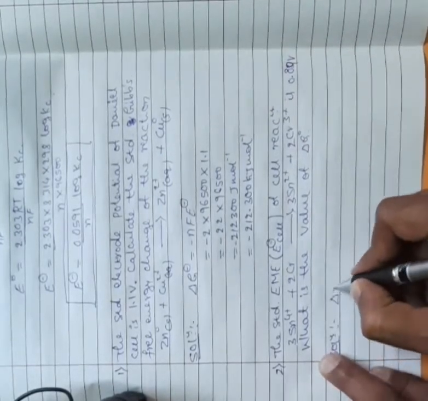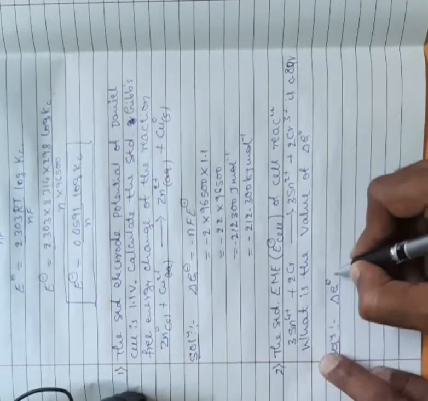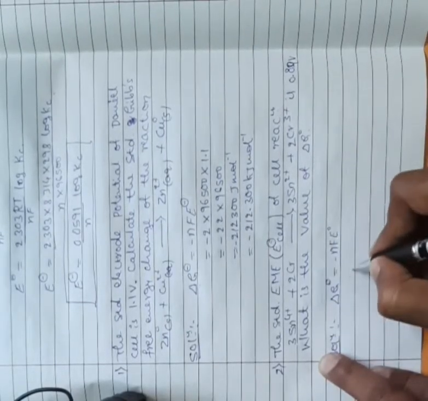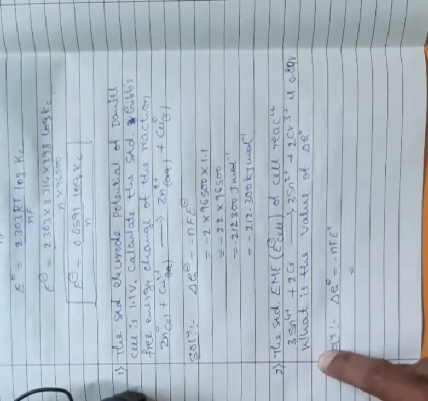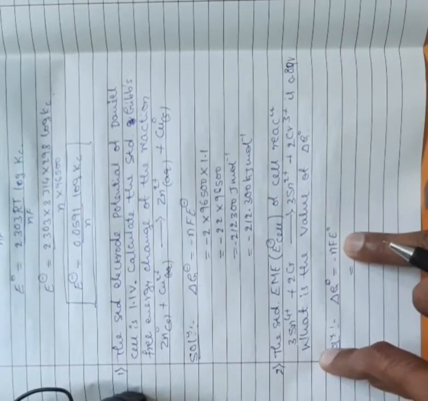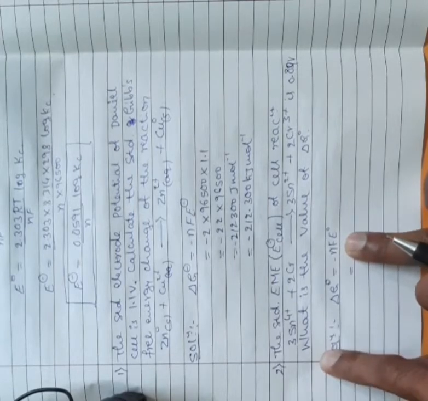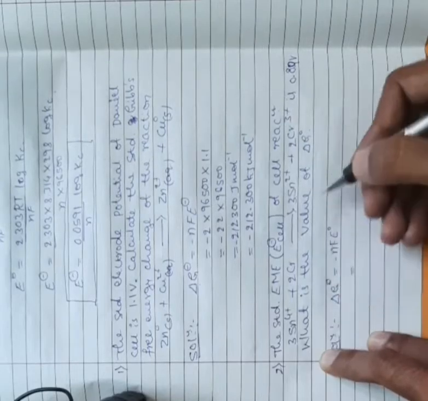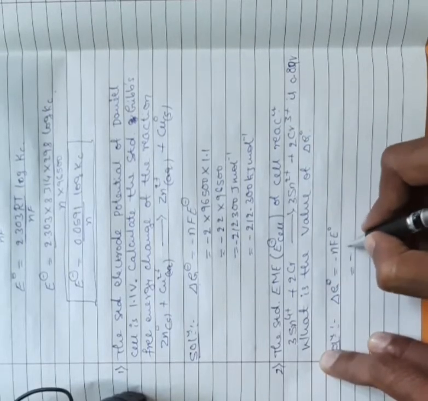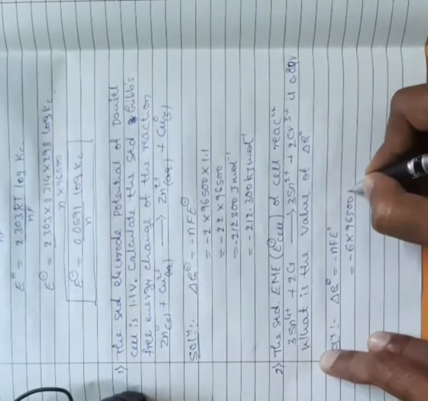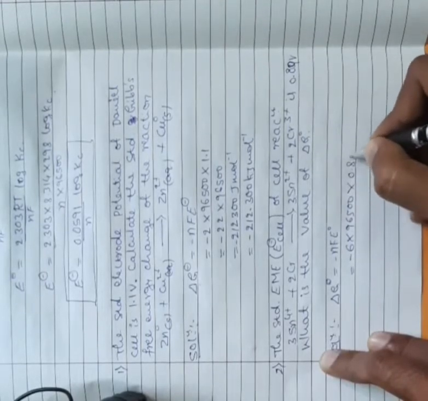You know the relation, ΔG° = -nFE°. The important thing here is to find the n value, the number of electrons transferred during the reaction. N is equal to 6 in this case, so it becomes 6 × 96,500 × 0.89 volt.